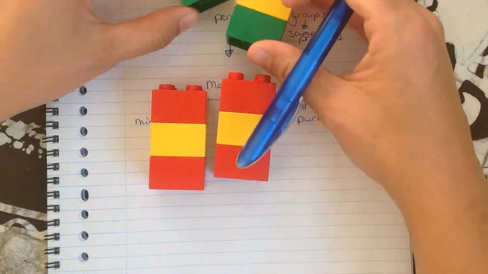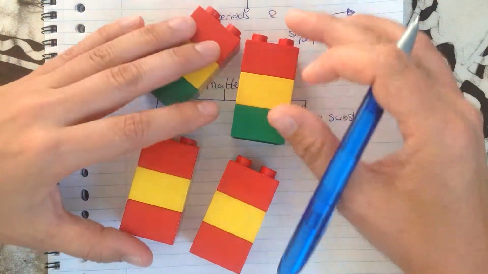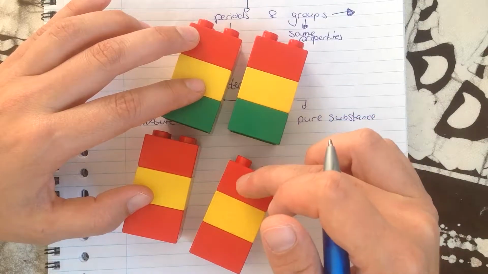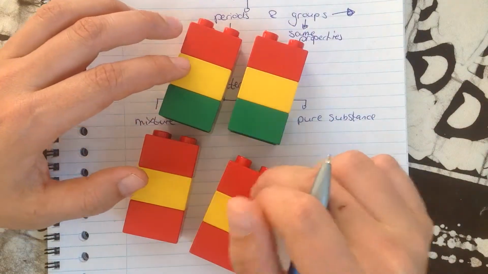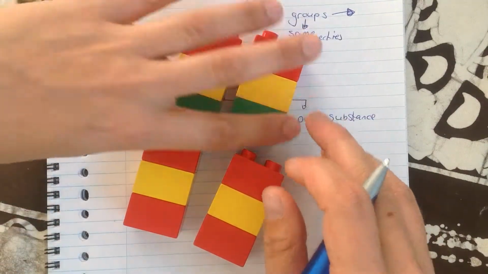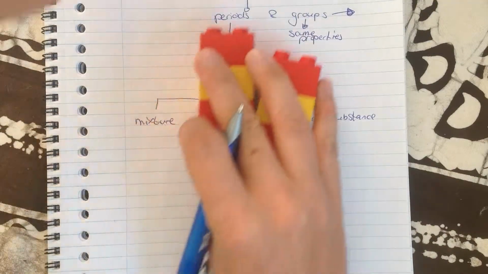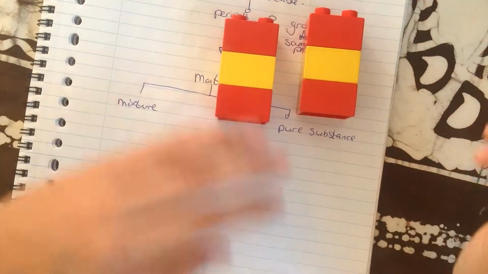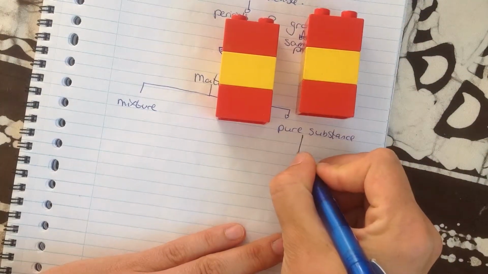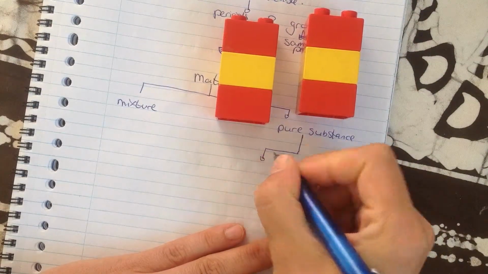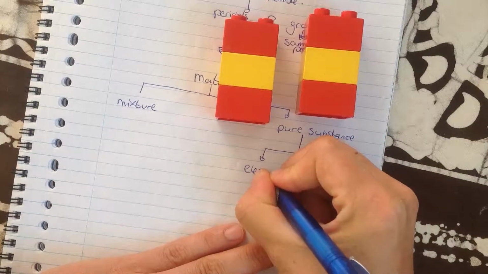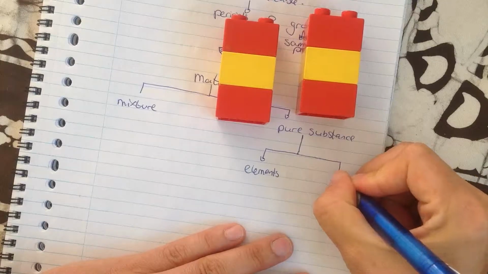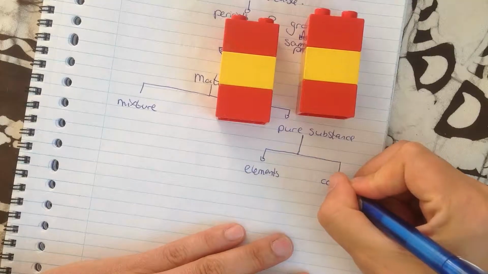When I add another one, I get a mixture because now I have different molecules. I have red, yellow, green, and red, yellow, red. So this is my mixture. I want to go back to the pure substances. The mixtures we'll leave for now. There are several kinds of mixtures, but we'll just leave it now. The pure substance can be separated into elements and compounds.